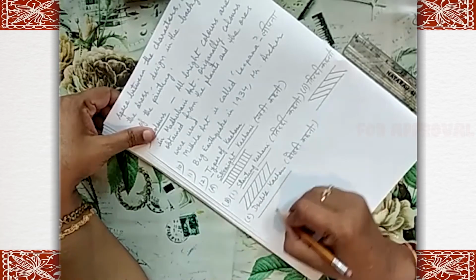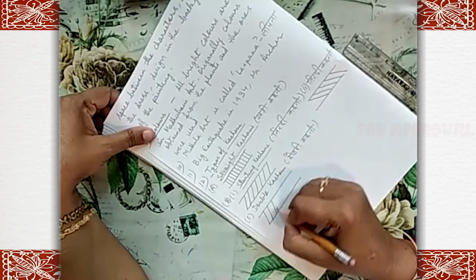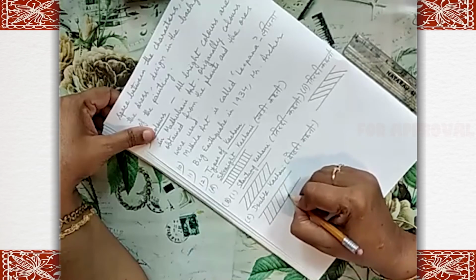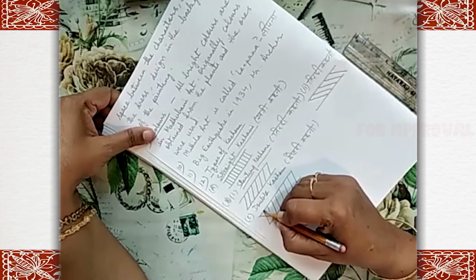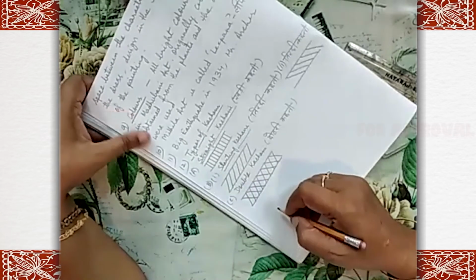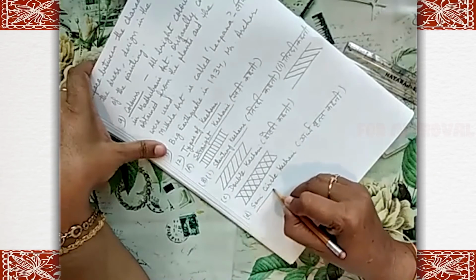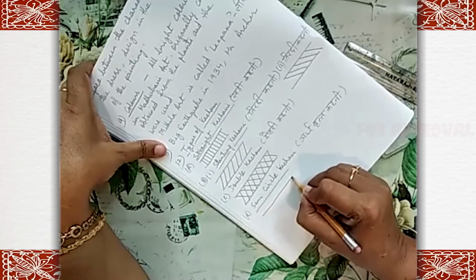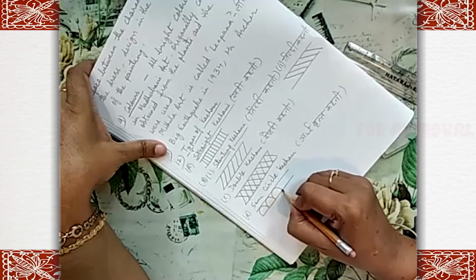Next comes double kachni, dohri kachni. So how do we draw double kachni? First we'll draw the lines here, and then we'll draw the lines there. Okay, then semicircle kachni, ardhavrat. We'll draw semicircles.